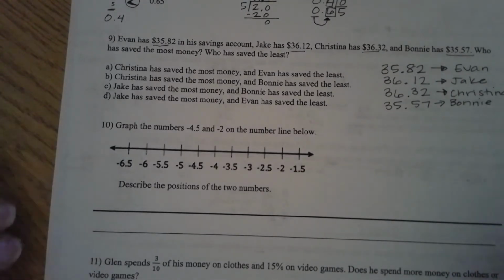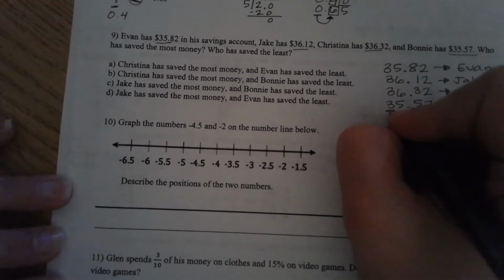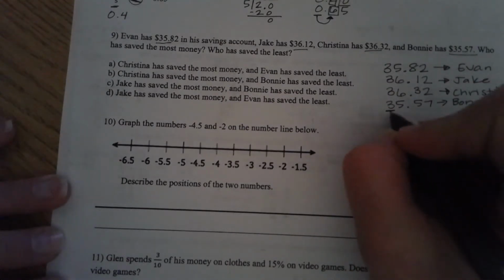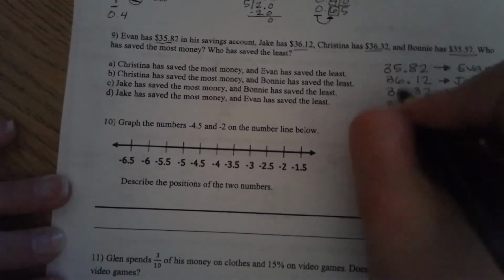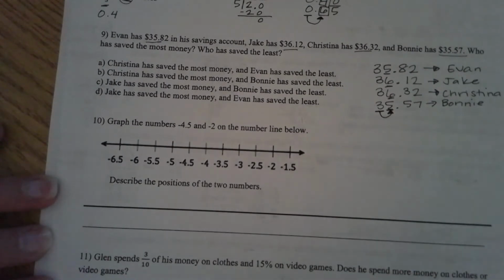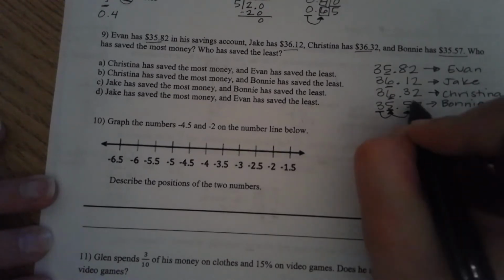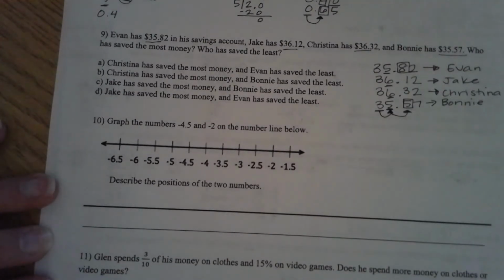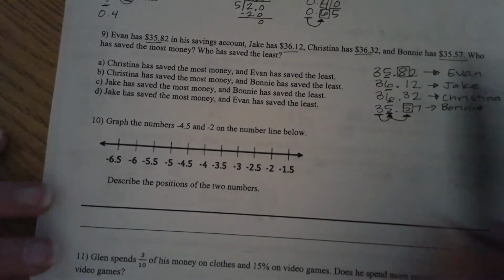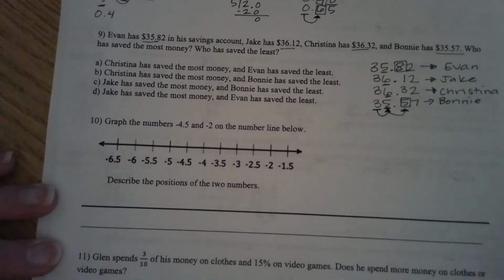So I'm going to try and figure out who saved the least first. So that's going to be my smallest number. So I start farthest to the left. My 3's are all a tie. So I'm going to move to the next place value. I have 5, 6, 6, and 5. My brain should automatically be telling me, okay, 5 is smaller. So I'm going to go to the next place value and look at my tenths place with the ones that have the 5 there. So I have to decide, is 8 smaller or is 5 smaller? 5 is smaller, which means Bonnie has saved the least.